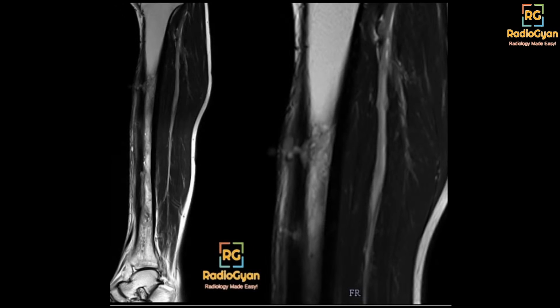Moving on to the next case. So this is a lateral view of the tibia, and I'll discuss the findings in a while.